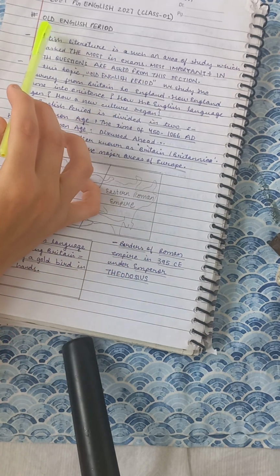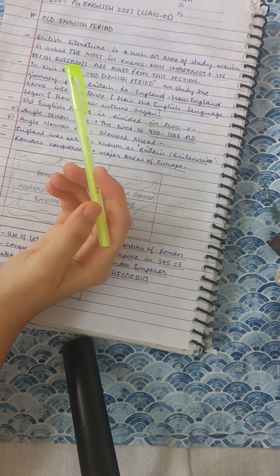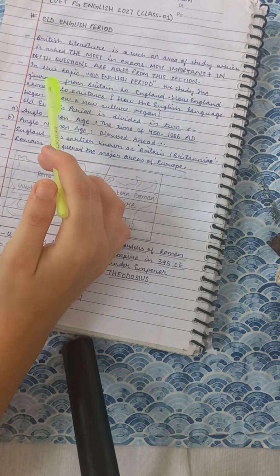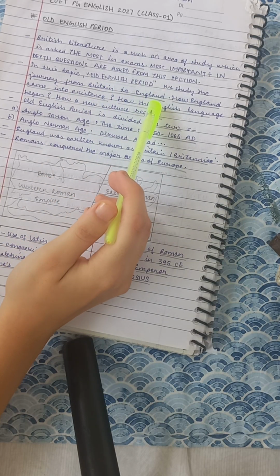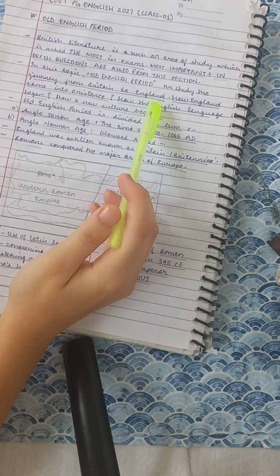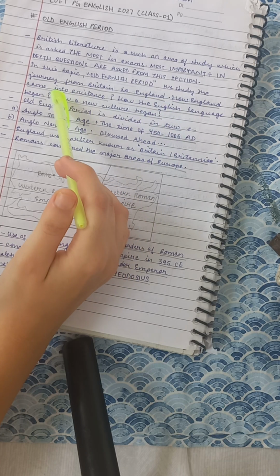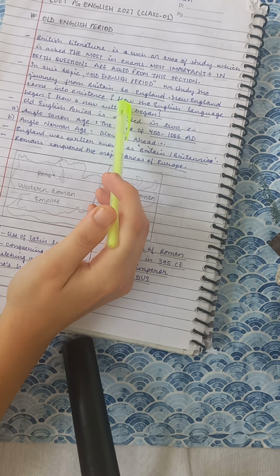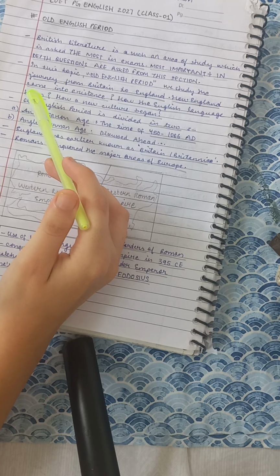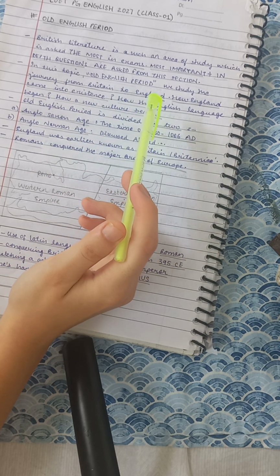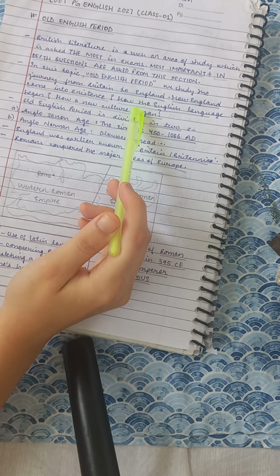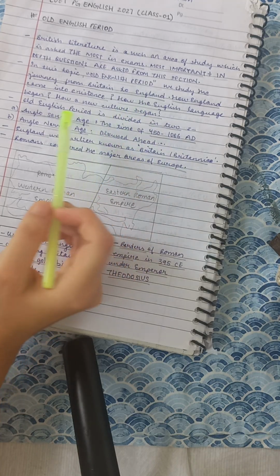And in this topic, Old English period, we will study the journey from Britain to England, how Britain turned into England. Then we'll study how England came into existence, how the English language began, how a new culture began. We'll study all these topics which are underlined.